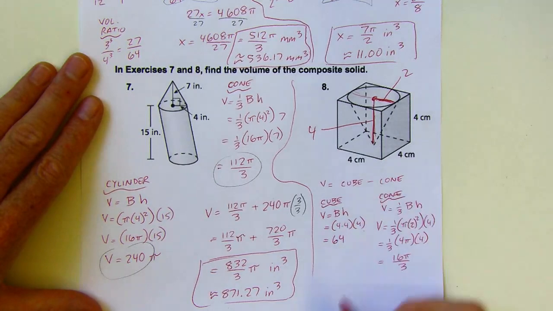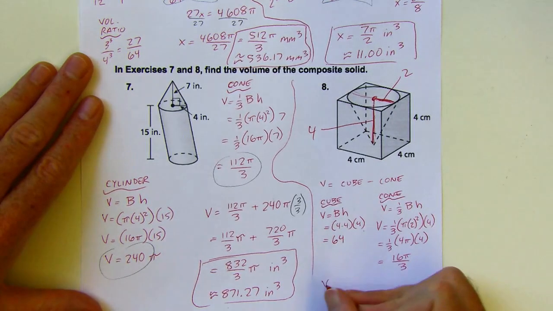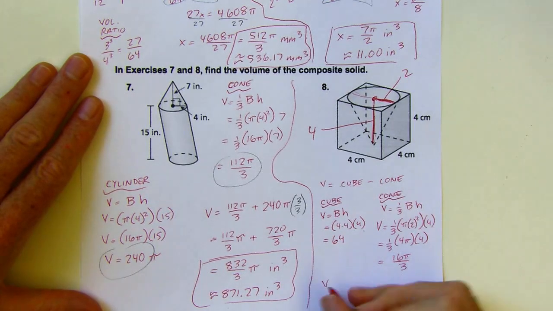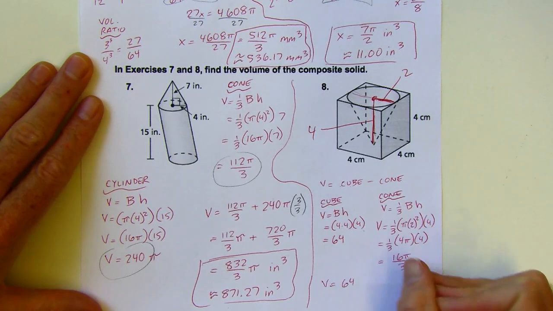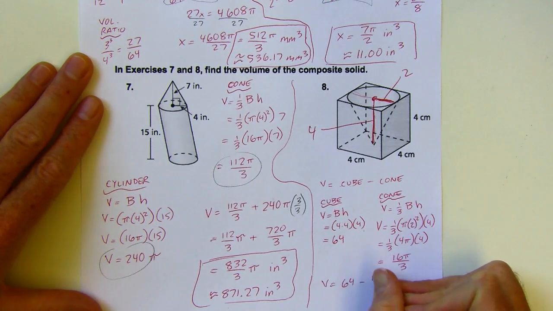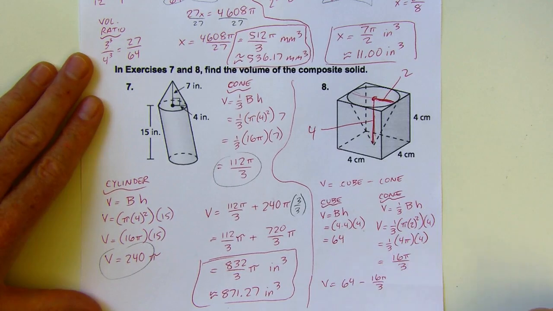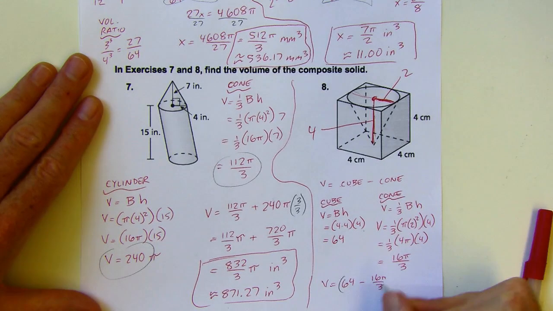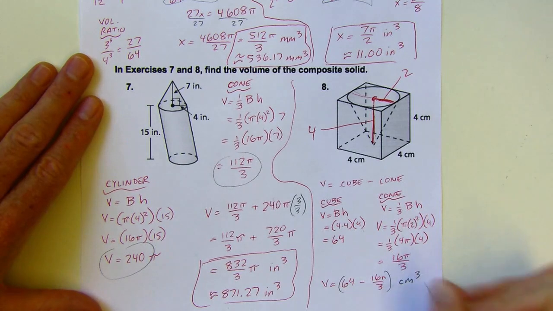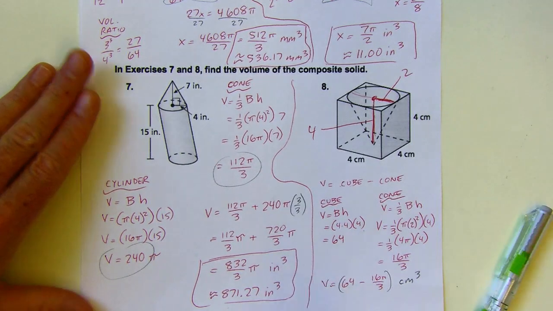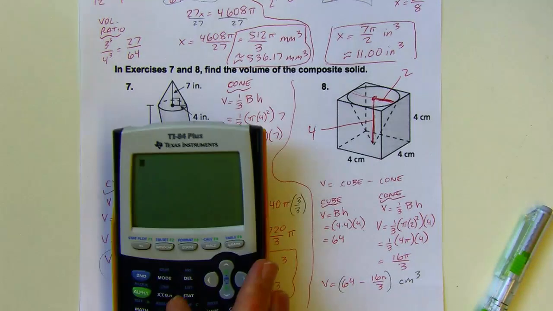And then going back up to the top, I was doing cube minus the cone. The cube was 64. And the cone is 16 pi over 3. And I guess you could write this in terms of thirds to combine it, but they're not going to be like terms anyways because one of them has a pi and one of them doesn't, so you could leave it like this. It's that many cubic centimeters, or you could use a calculator to simplify that.